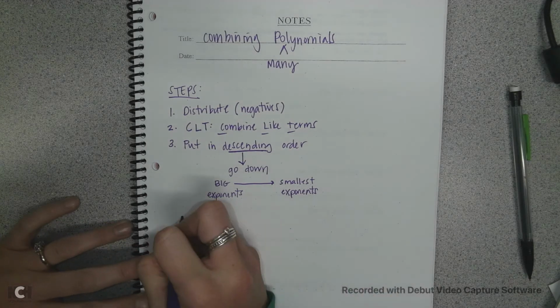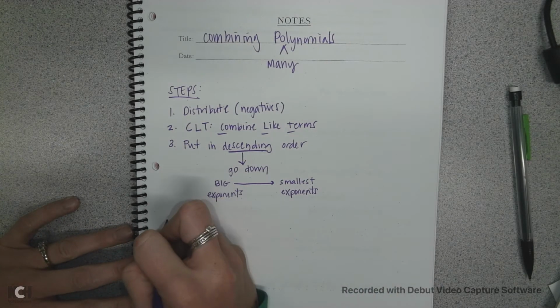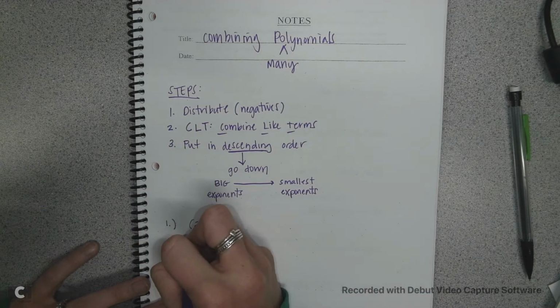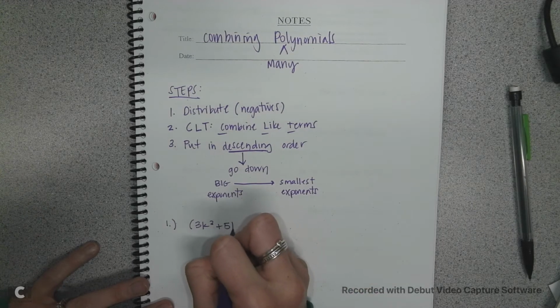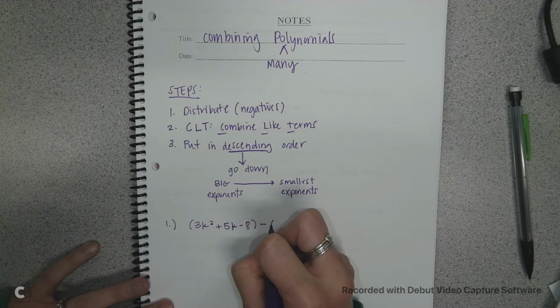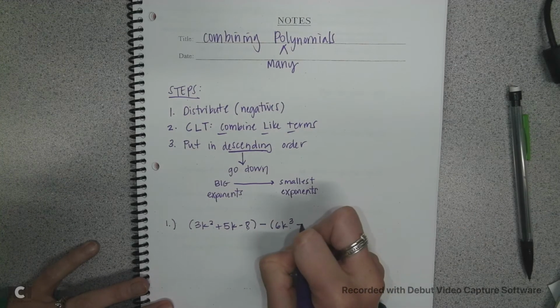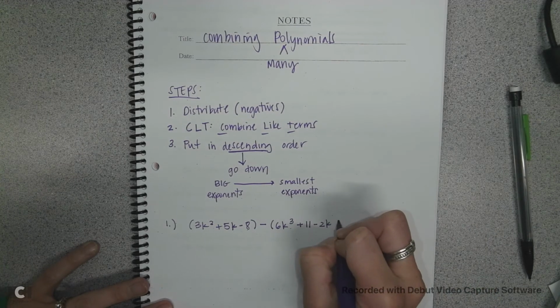If I wrote this problem, and this is our expression, number 1, because we don't have an equal sign. So we have 3k squared plus 5k minus 8 minus 6k cubed plus 11 minus 2k.